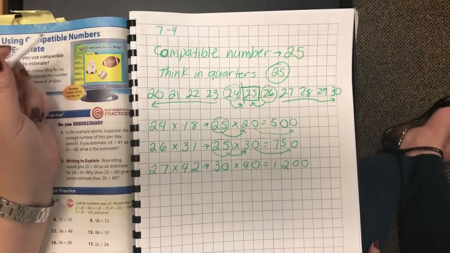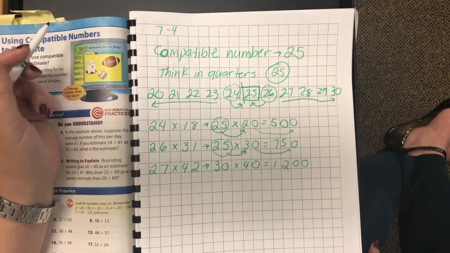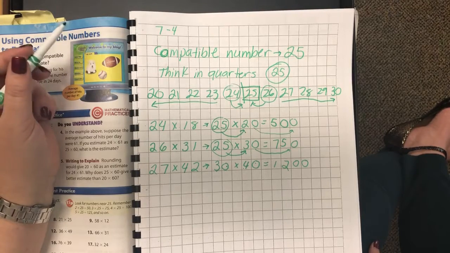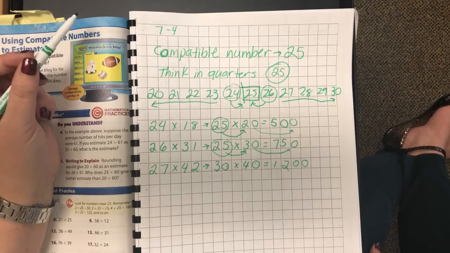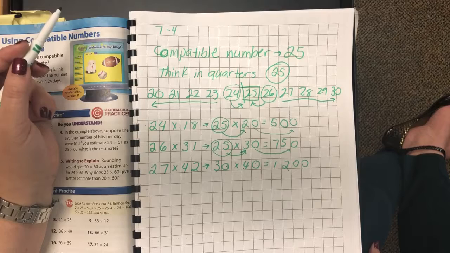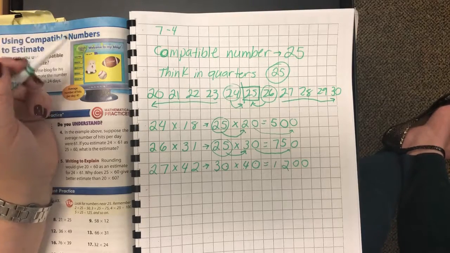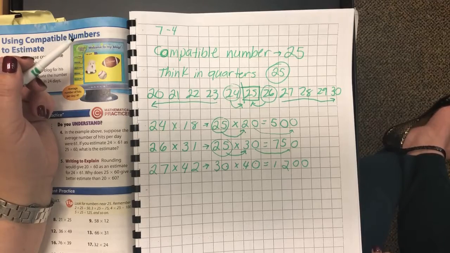Now here's the thing. There is literally one question on your test about this, and I have identified which question it is. The rest of the time, if it just says estimate, use rounding to estimate, we're using the regular rules that we follow.